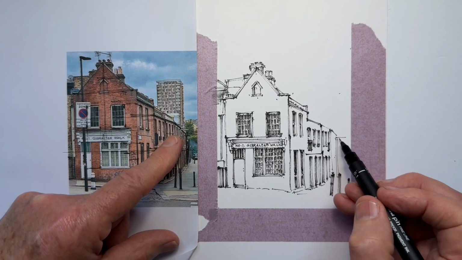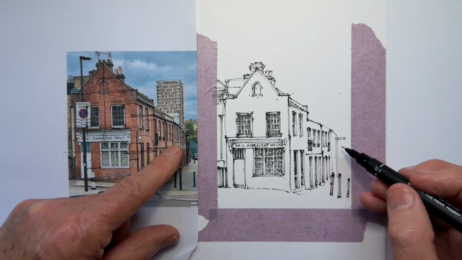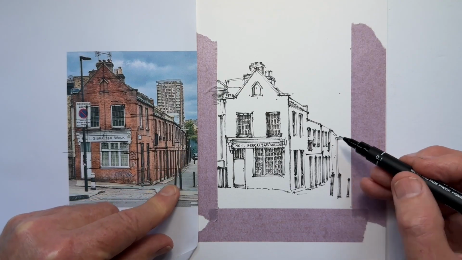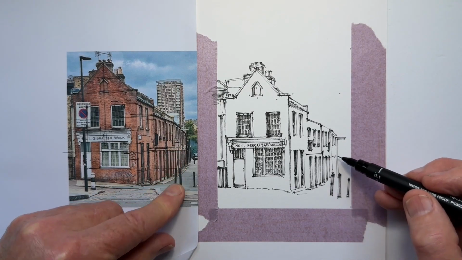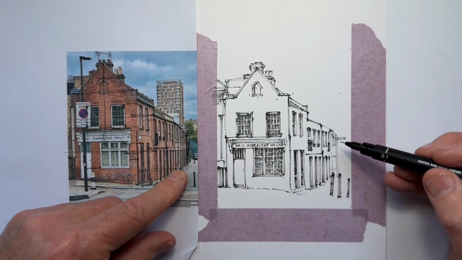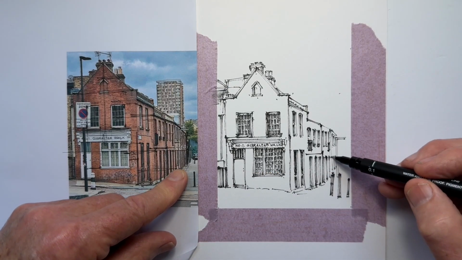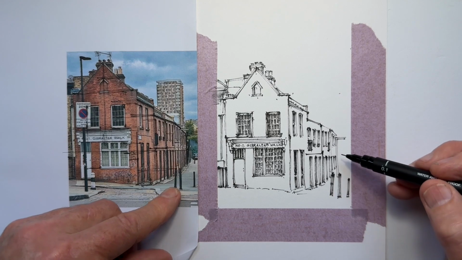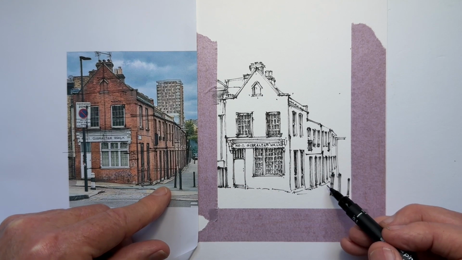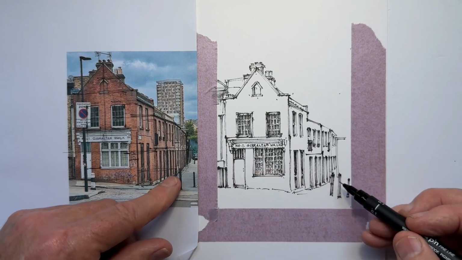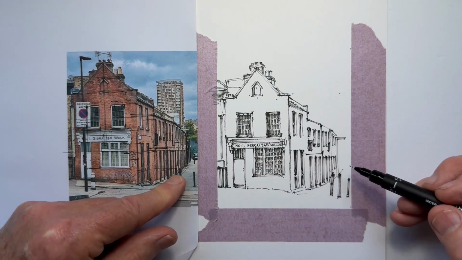Now, you'll notice here, and I'm just noticing here, having said all this about careful observation, that in fact I haven't taken my windows up high enough. They go a lot higher than I've drawn them. Now, that's because I hadn't actually blocked in the top of the wall where the gutter is. If I'd done that first, then I would have taken the windows up higher.